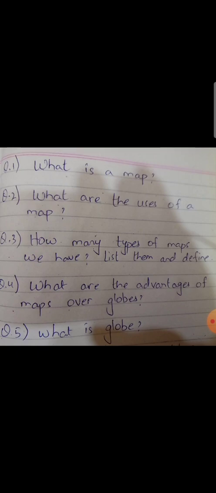The answers to these 7 questions are in the lecture, so you have to listen to the lecture carefully and answer these questions. I repeat, all 7 question answers are in the lecture, and I have mentioned the pictures as well, so you can go and read thoroughly, listen carefully and answer the following questions. These are 5 questions and the other 2 questions are: what are the features of a globe and what is an atlas.